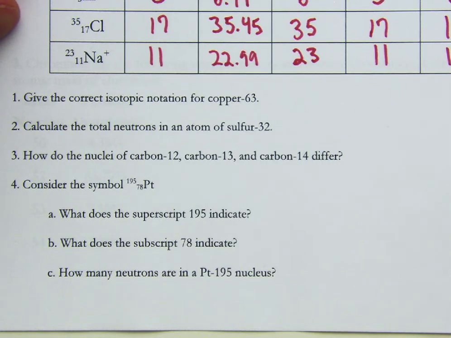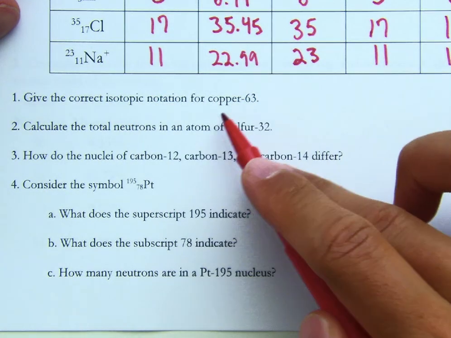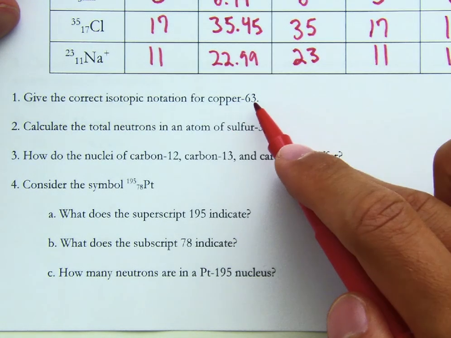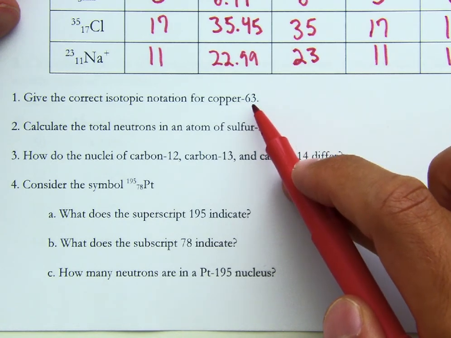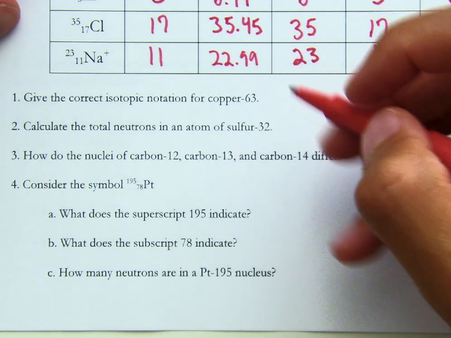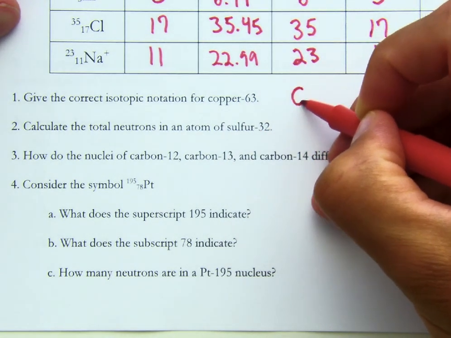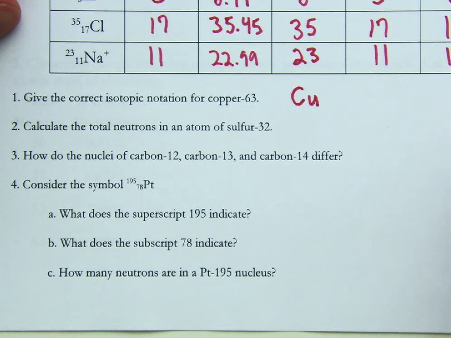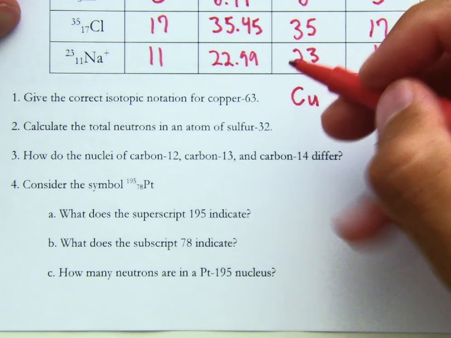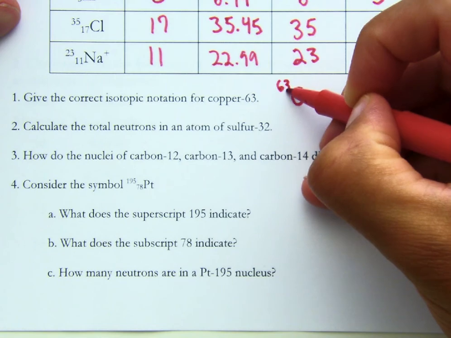So we're going to be writing something like this for copper 63. And when you write something like this, earlier I did carbon, this is the mass number. 63 is the mass number. Now it's copper. Copper has an element symbol Cu. 63 is the mass number, so that means that a 63 goes up here.